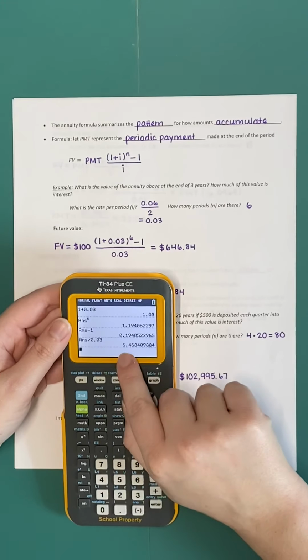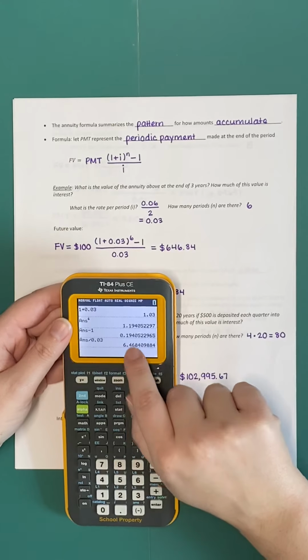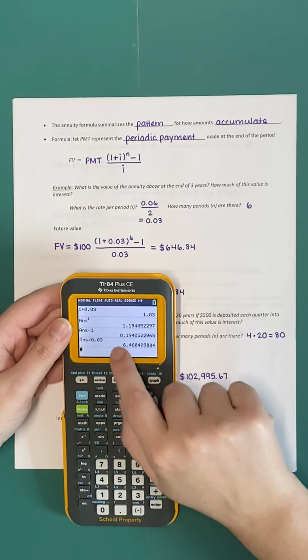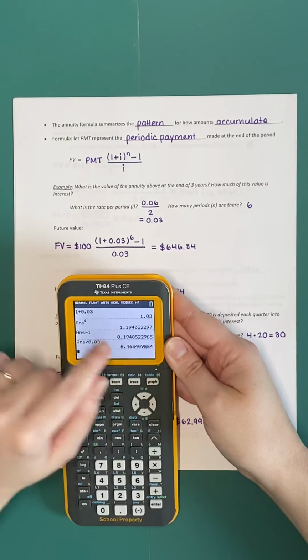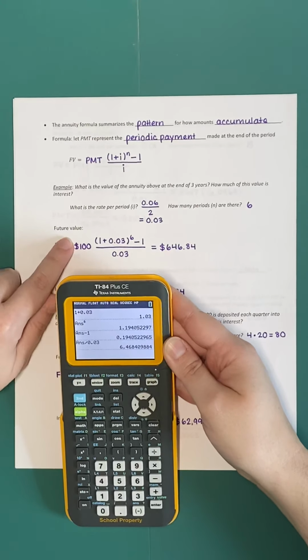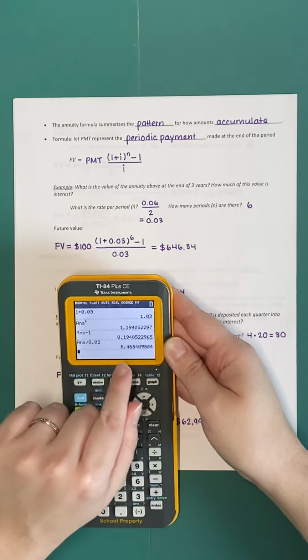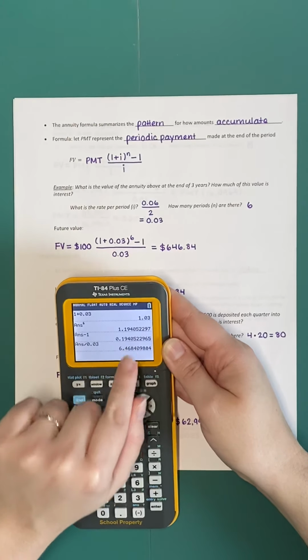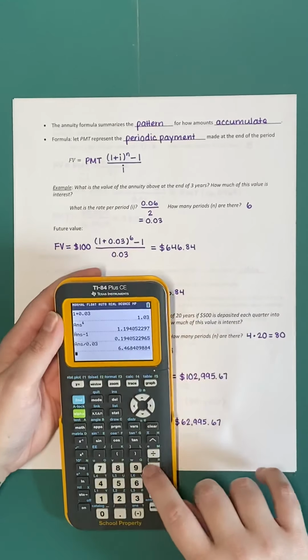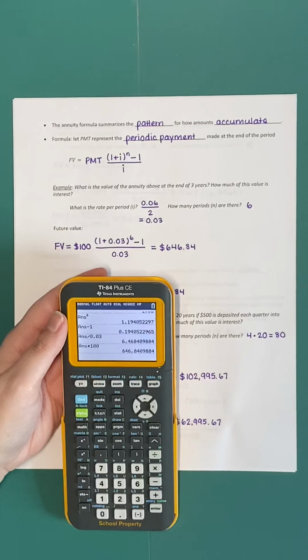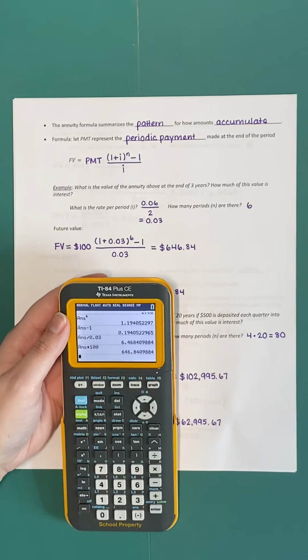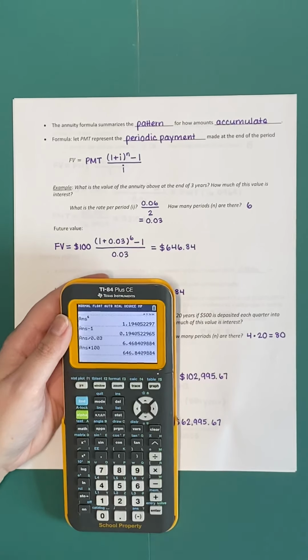Notice what we have here though. We have 6 and then we have a fraction. This is what's being multiplied by our payment of 100. So 6 times 100 actually represents the number of payments we're making, right? And then the decimal times 100, that's going to represent the interest. So we multiply this by 100, and that's going to give us the balance. And again, it's the same number, so $646.84.